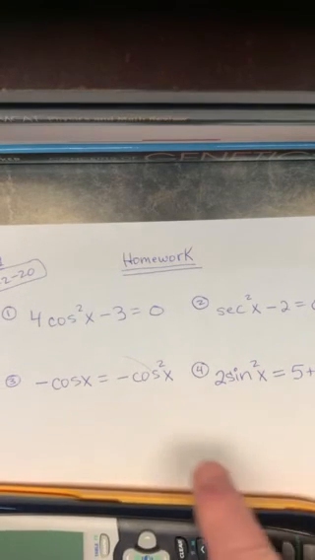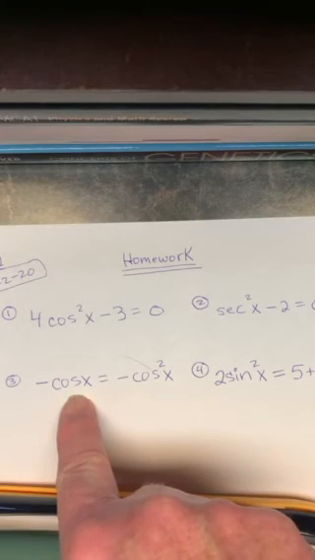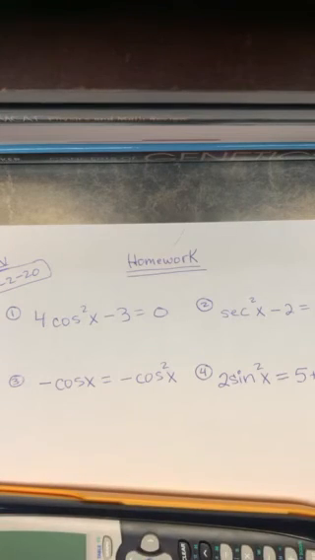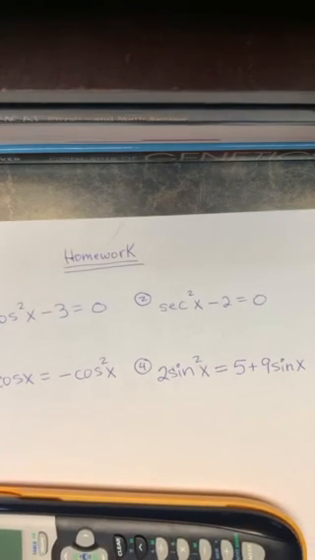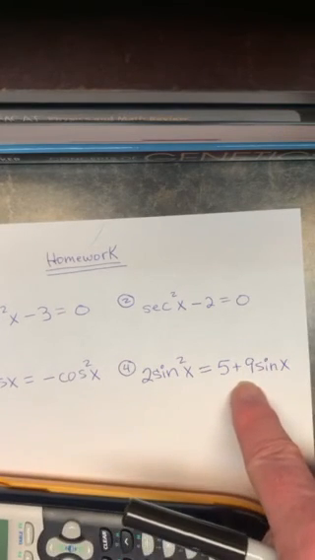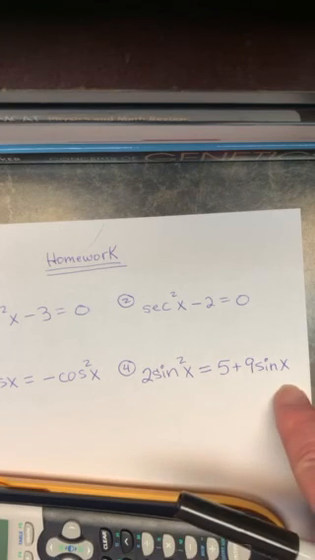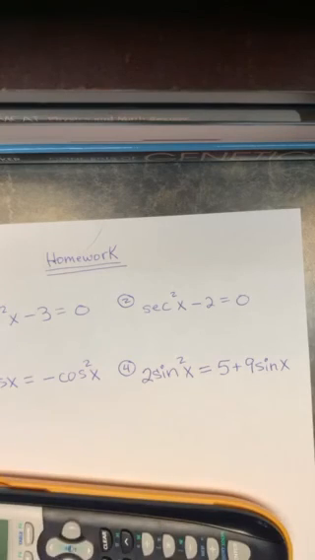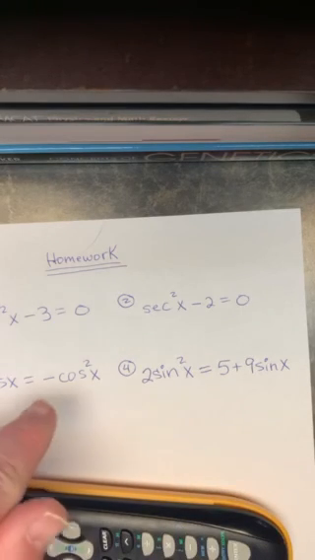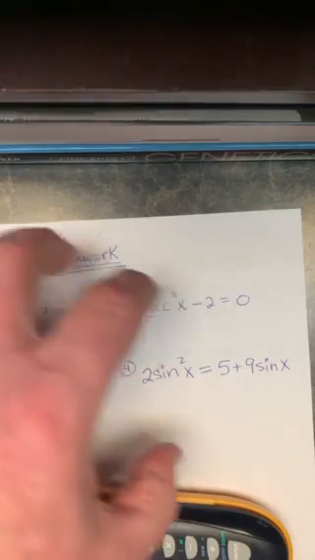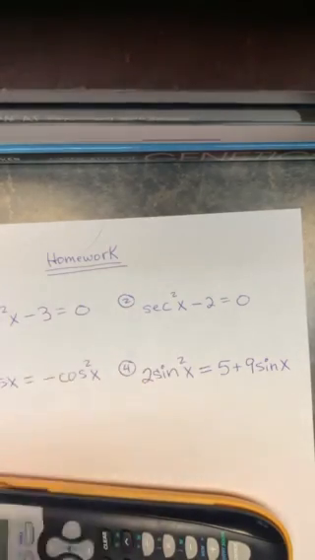Problem 3, negative cosine of x equals negative cosine squared of x. And finally, the grand finale, number 4, 2 sine squared of x equals 5 plus 9 sine x. That's the one where you'll have to move everything to one side. Try to factor it and get your answers. Those 4 problems. Write the problem, show me the proper steps, circle your final answers. That'll be your daily assignment, your daily grade.